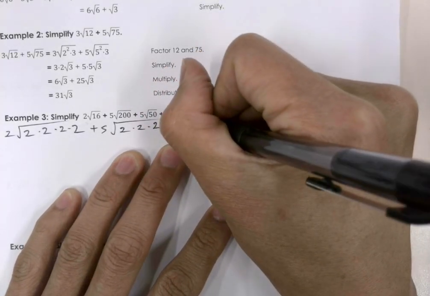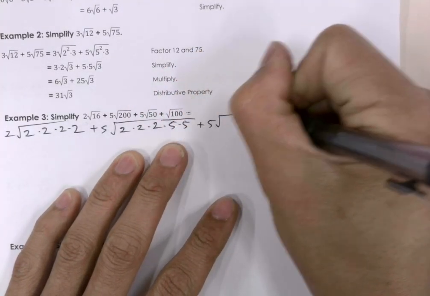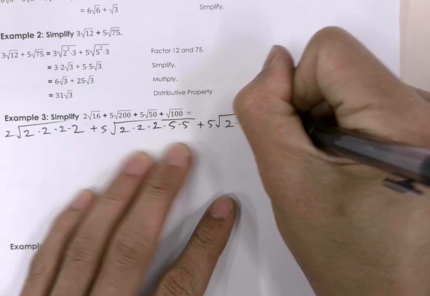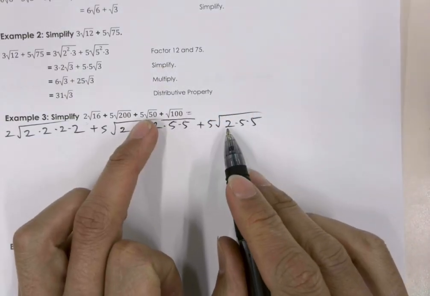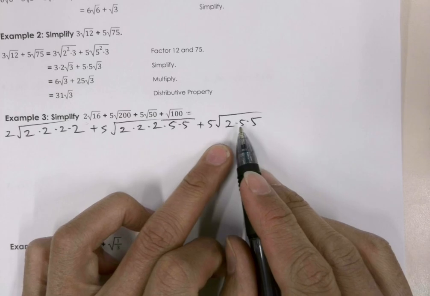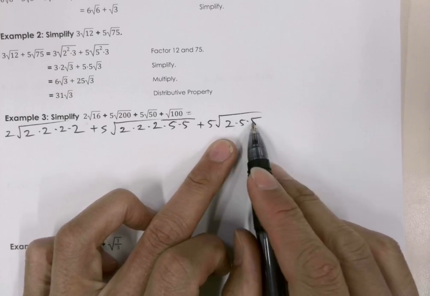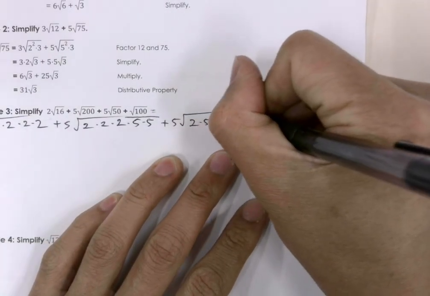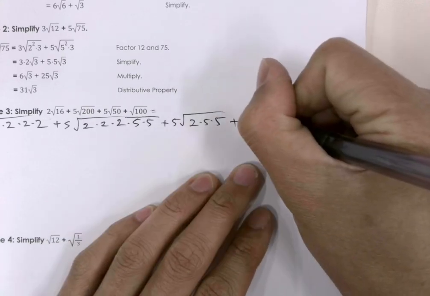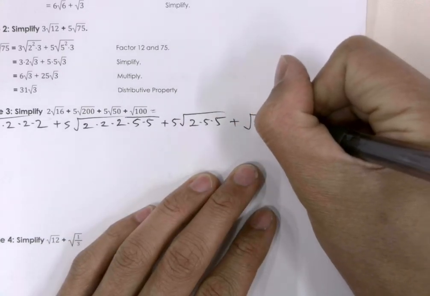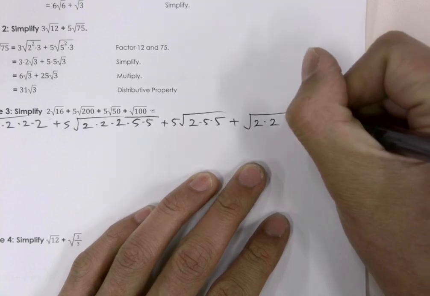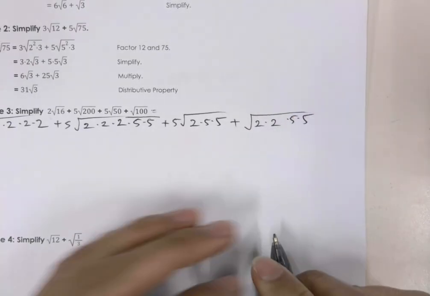And then we'll do 50. So we'll say plus 5 square root 2 times 5 times 5, right? 50 divided by 2 is 25, and 25 is a perfect square. It's 5 times 5. All right, then we'll go and do 100. So we'll say plus the square root of 2, that's 50, divided by 2, that's 25. 25 is a perfect square, so we have 5 and 5.